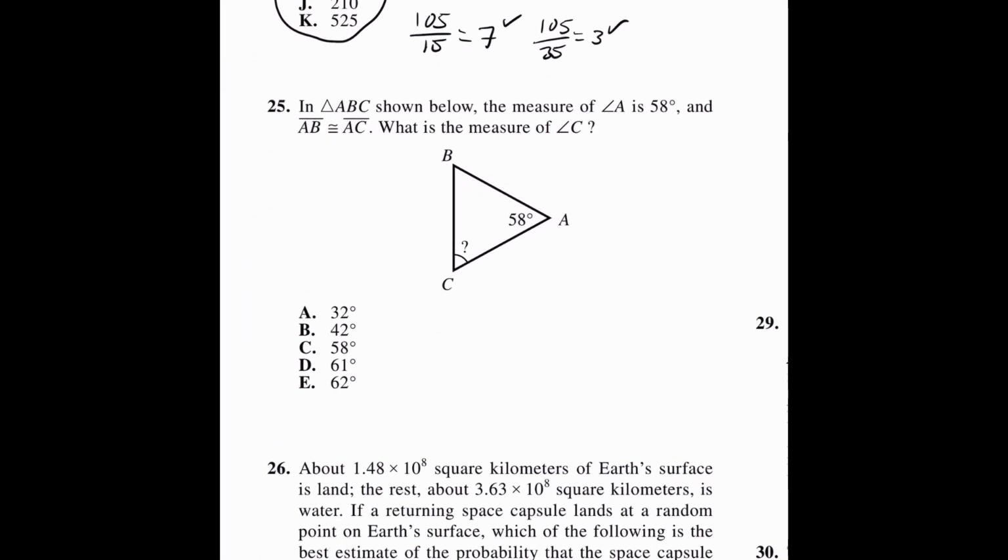This is geometry, so we're going to pull some theorems and think about it. In triangle ABC shown below, the measure of angle A is 58 degrees. AB is the same length as AC. That's what this means. So I drew these lines. Hopefully this is coming back to me from geometry. What is the measure of angle C?